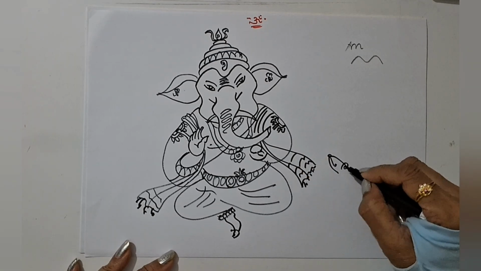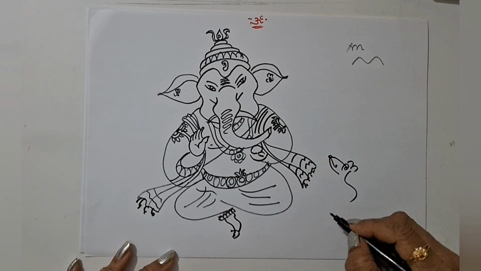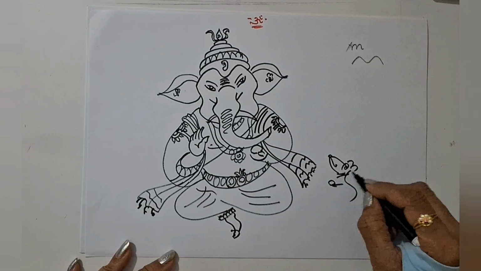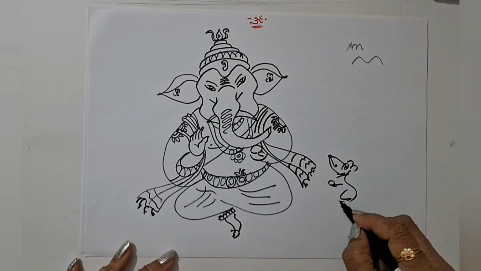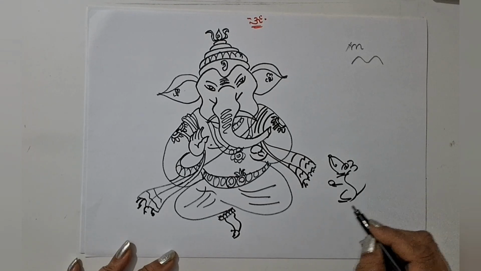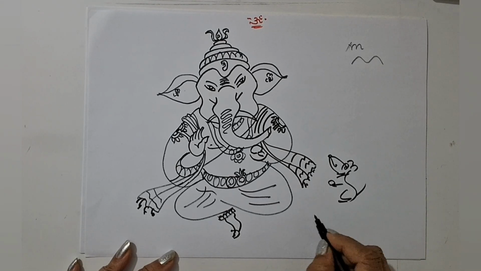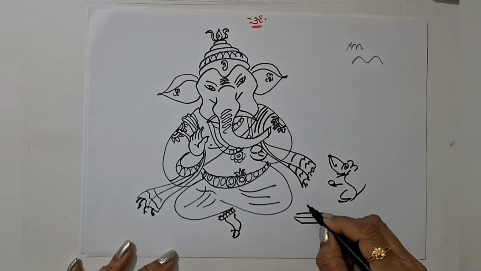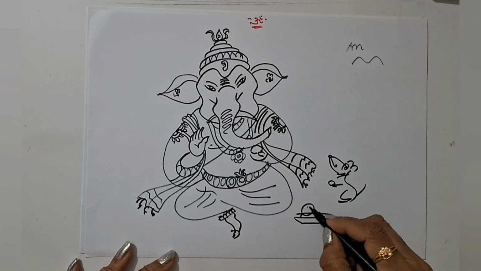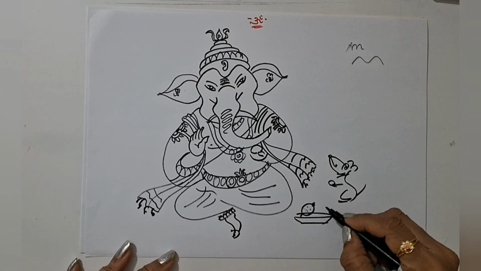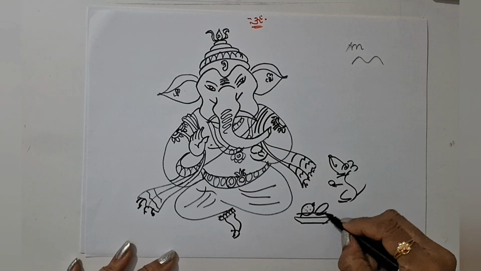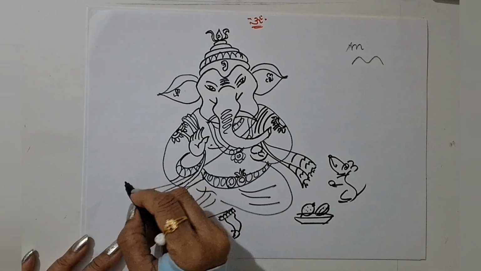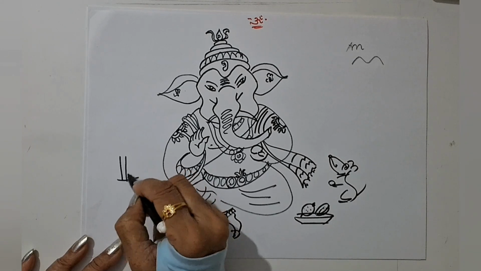Mouse, holding a modakam or ladu himself. He also is entitled to some sweets. You may draw a coconut, a full one, or half coconuts which are broken. There may be some incense sticks.